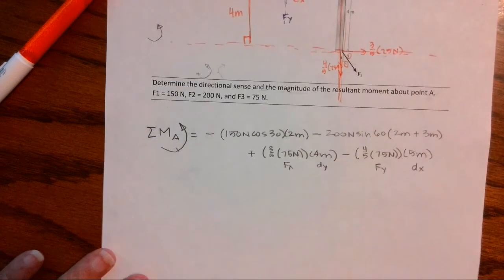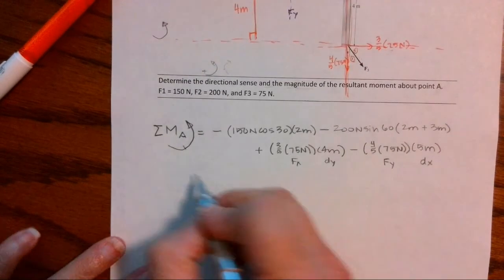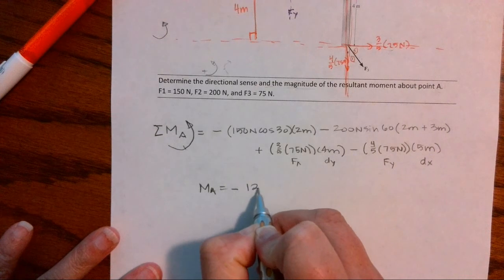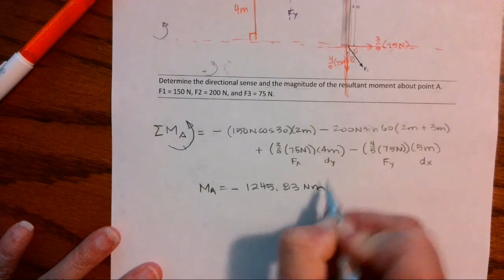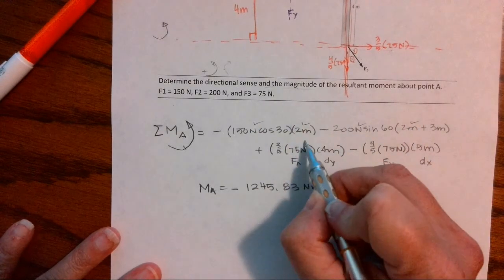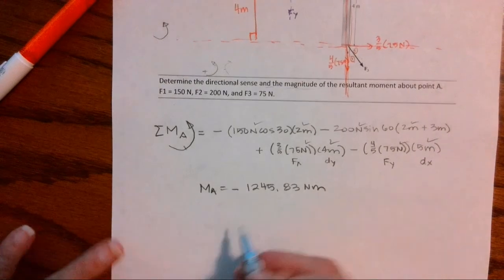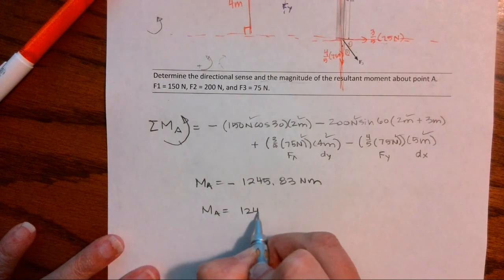Now, when I add all of this up, I get that the moment about A equals negative 1245.83 newton meters. I can check that everything has newton meters: force times distance.